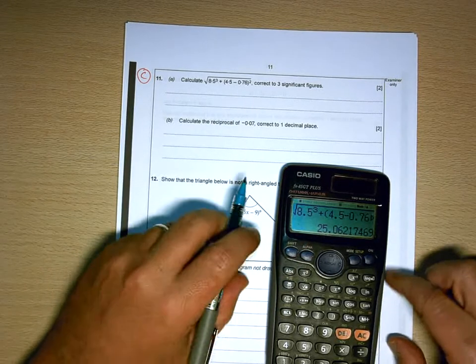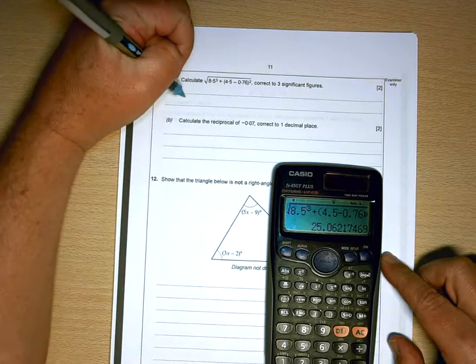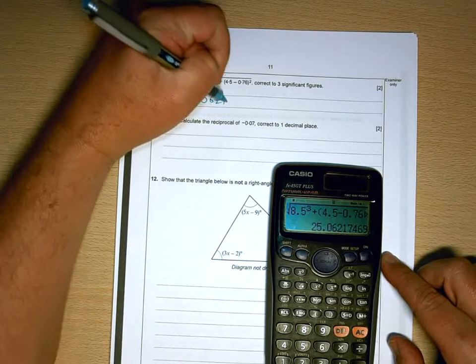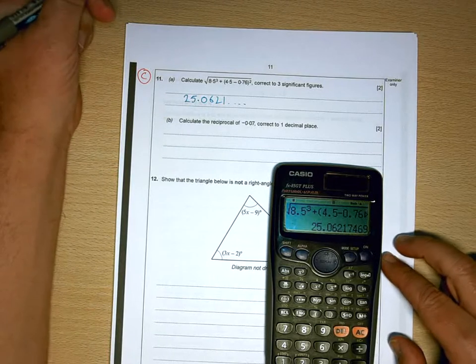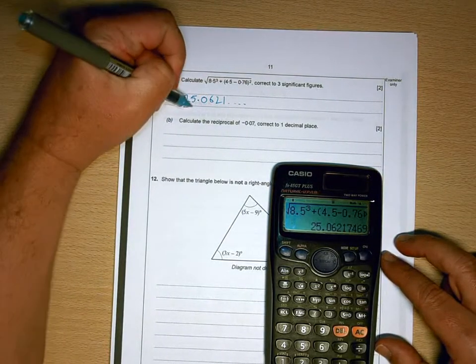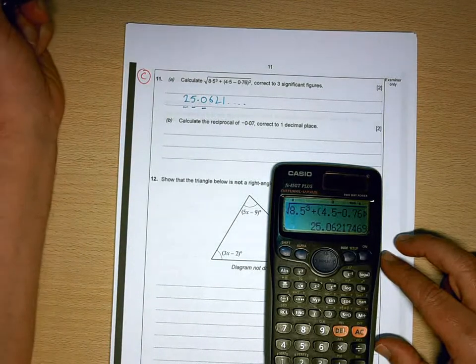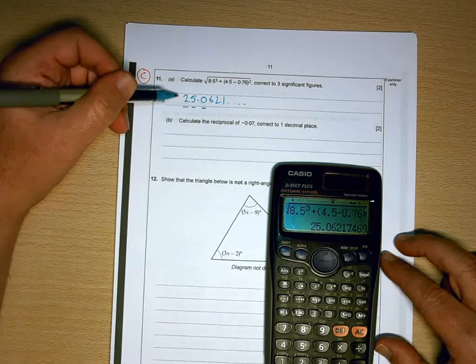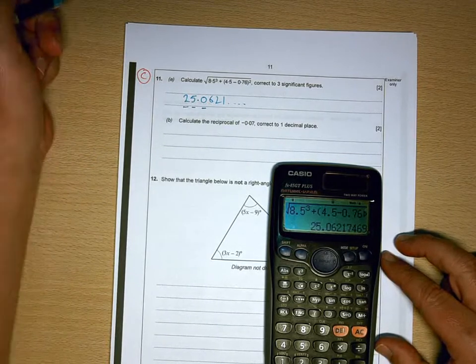So if we write that down as a decimal string and then work out the significant figures, the three most significant figures is that one, and that one, because those are the ones that are in the place value with the highest order, the highest value.